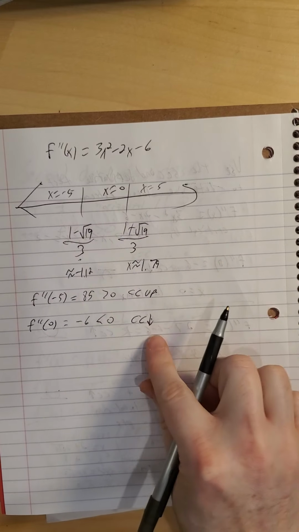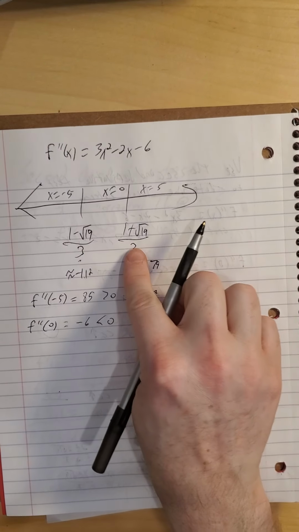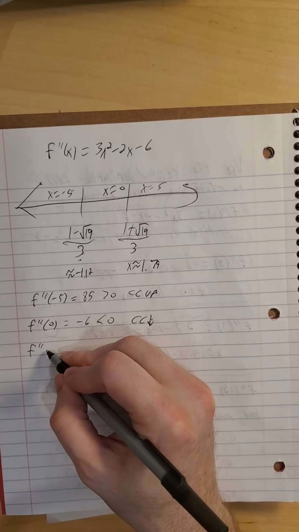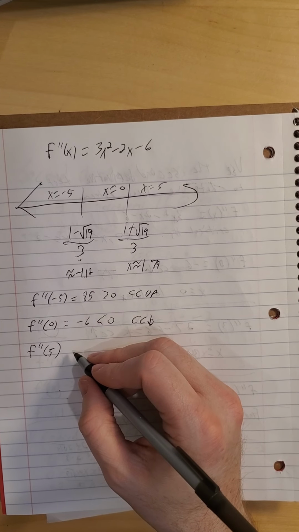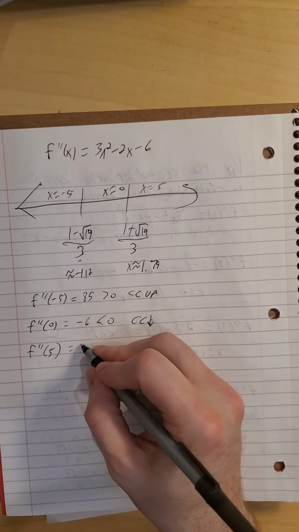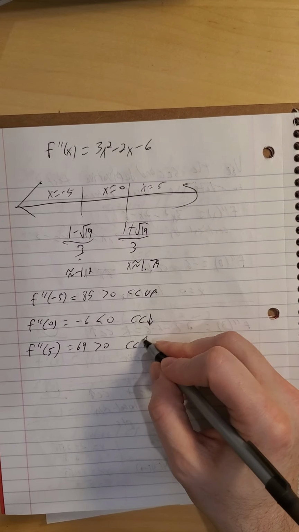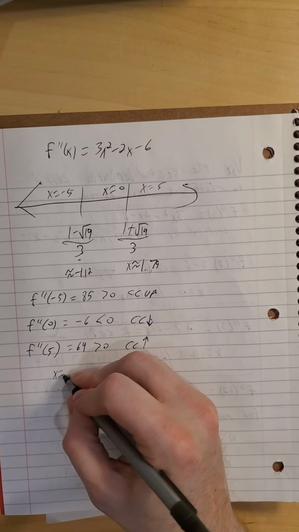Now we see if we go from concave down back to concave up. If we do, this also is an inflection point. But we don't know that until we test it out. Sometimes it is, sometimes it's not. F double prime of 5 landed us on positive 69. That is greater than 0. So we are concave up on that one. So both were inflection points.